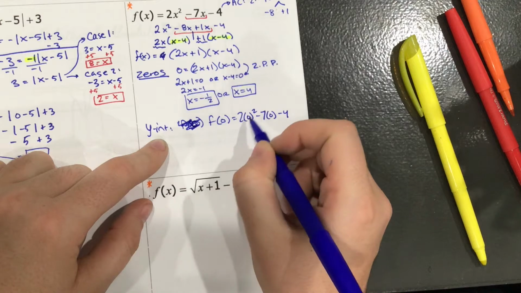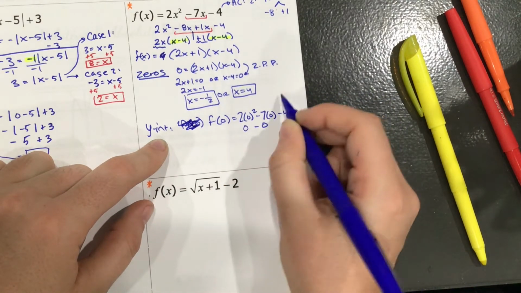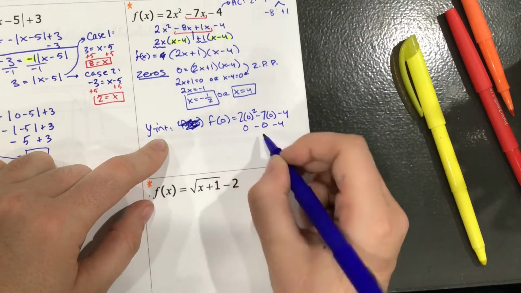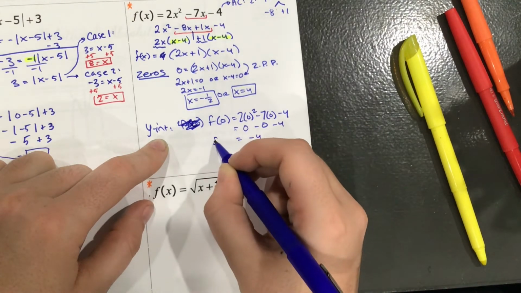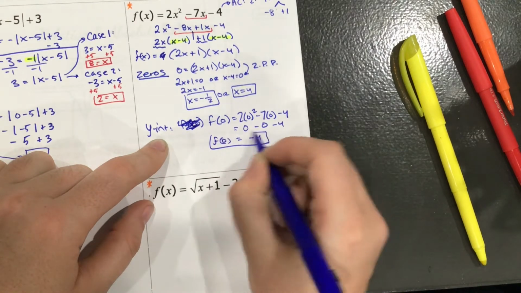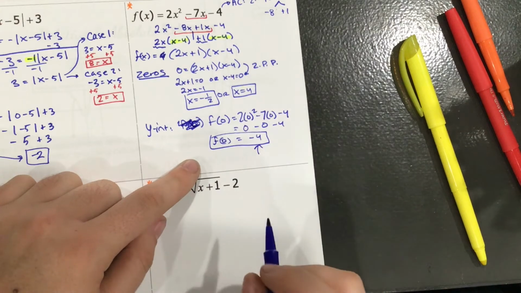This is nice because 0 squared times 2 is just going to be 0. 0, bring down your minus 4, and you get negative 4. So f of 0 equals negative 4, meaning it's going to pass through my y-axis at that location.